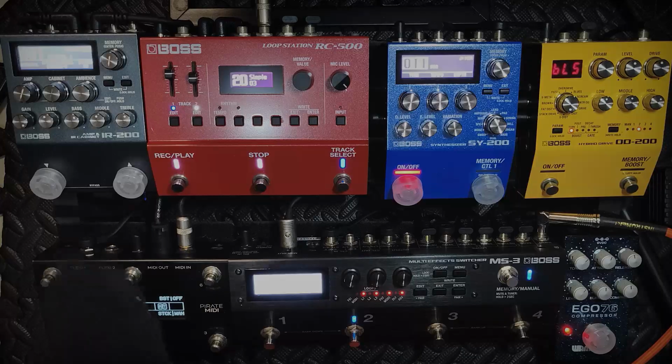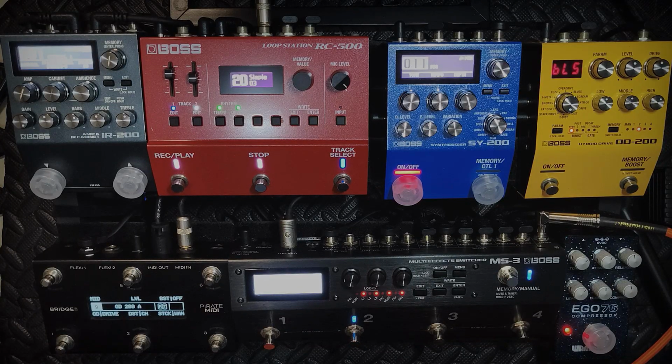So let's go to PC. PC is patch change or program change. In each MIDI device that you have, there are patches that you can save your sounds to, and depending on the pedal that you want to control, it will have different effects. For example, the IR200 here is an amp and cabinet simulation.